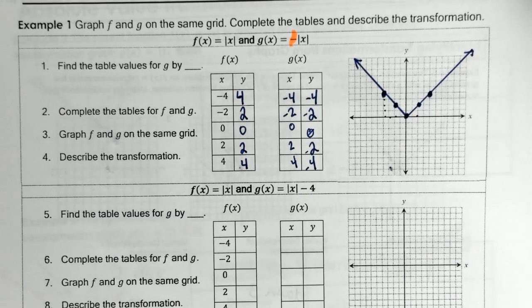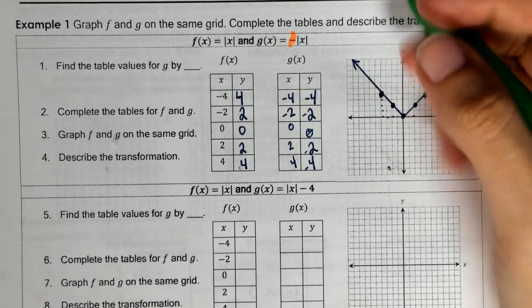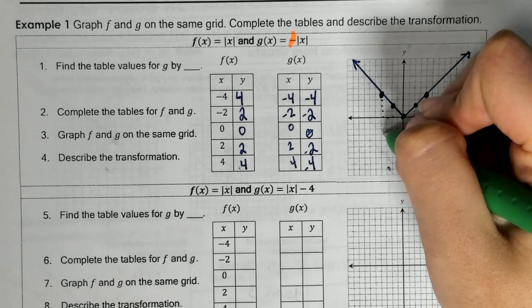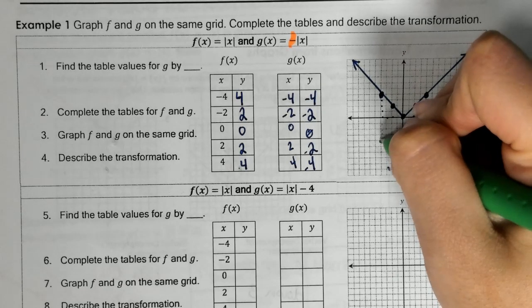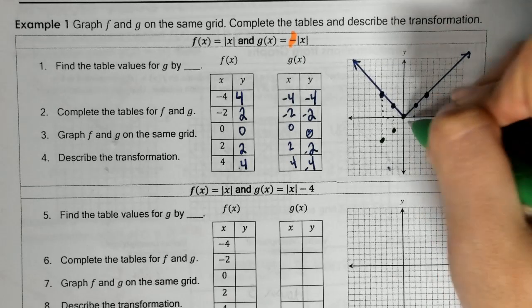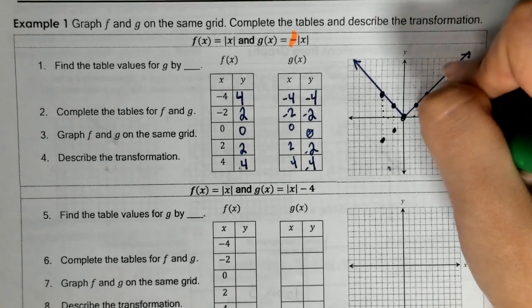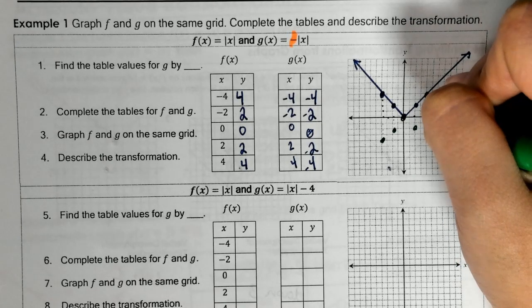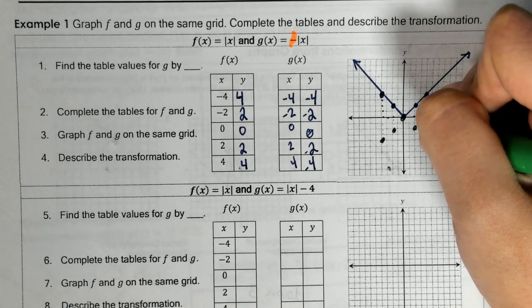So for my transformation function, what I can see going on is now I have -4, -4; -2, -2; I still have 0, 0; 2, -2; and 4, -4.